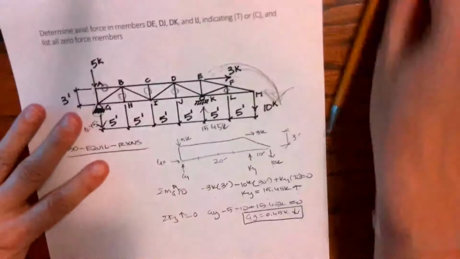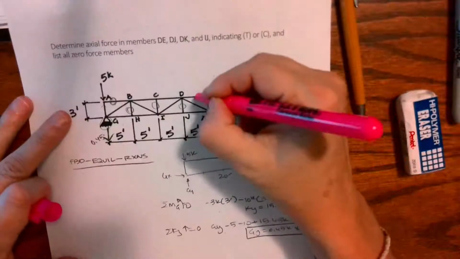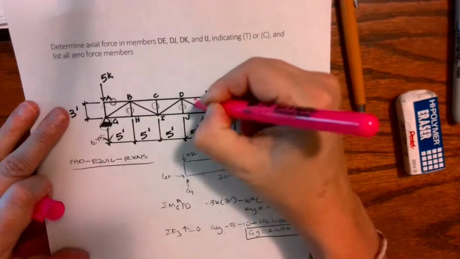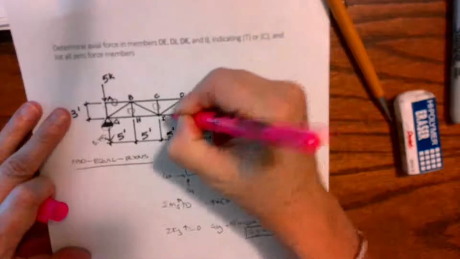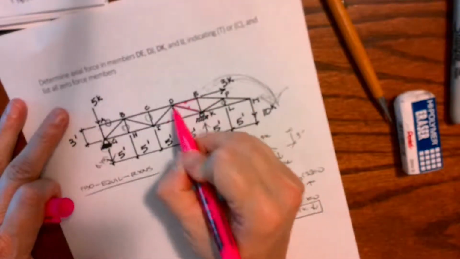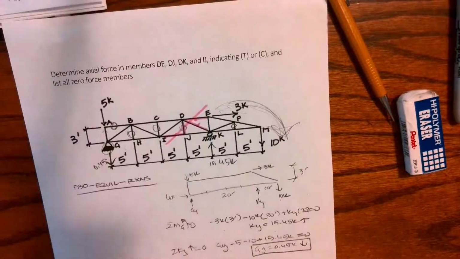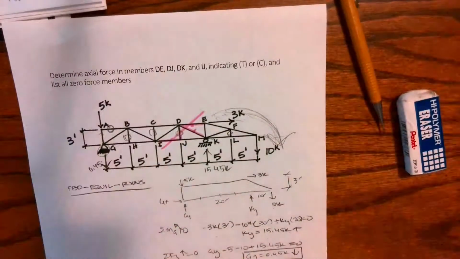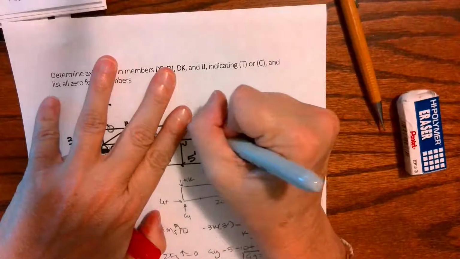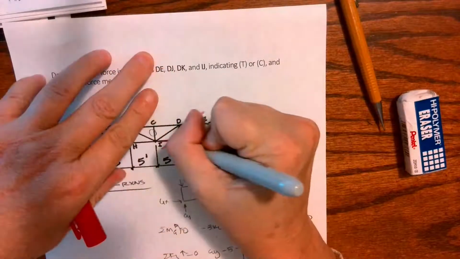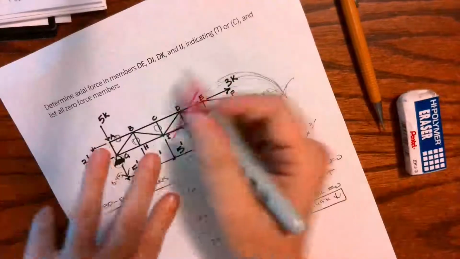So now I'm going to come back up and I want to cut DE, DK, and IJ. And I'm just going to go ahead and draw those 3. That's a 0. So I can see my cut's going to have to somehow come through here. And I can either look at from the right, in tension, in tension, in tension, or from the left.